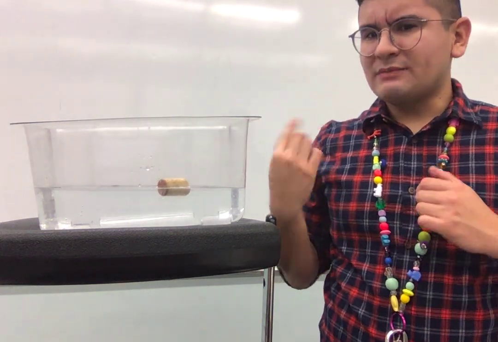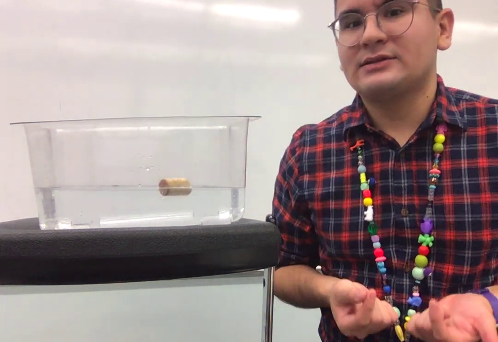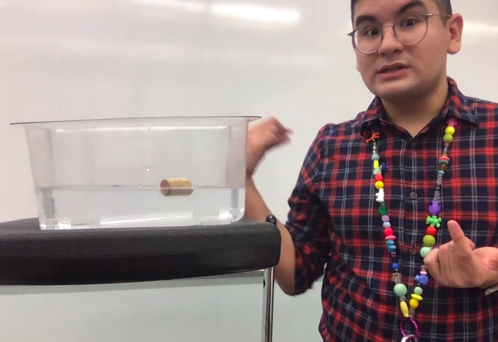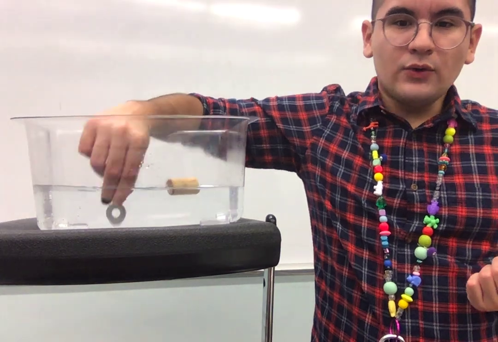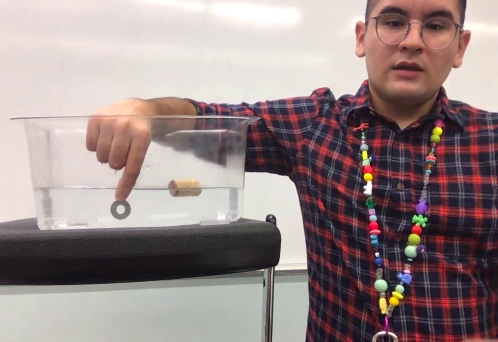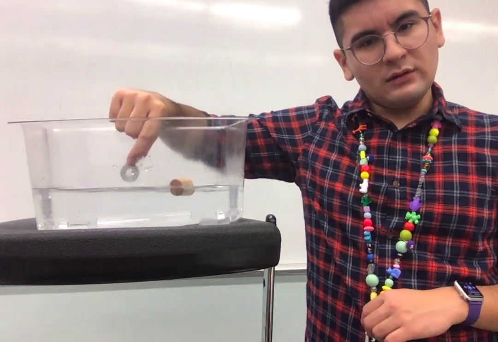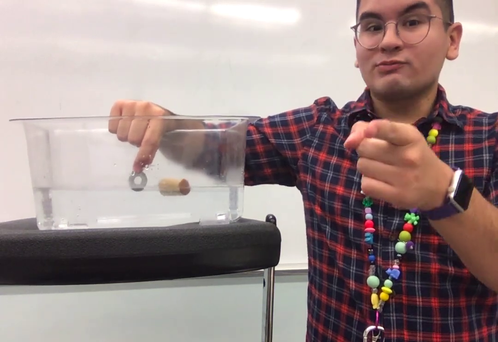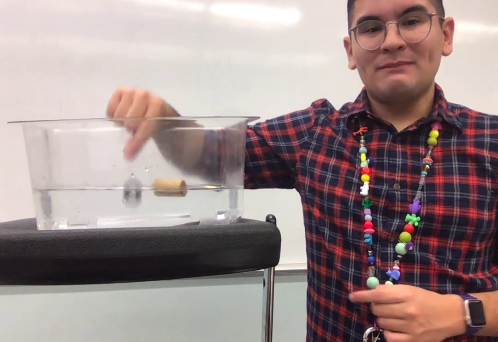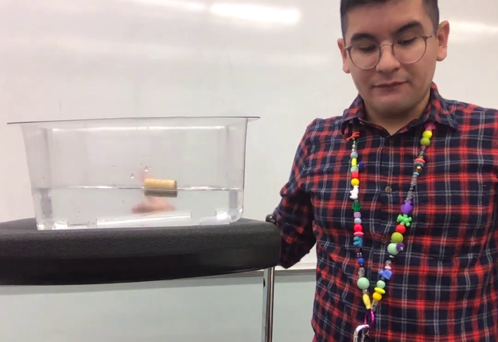Now, you might be like, Mr. Jimenez, I can't see it. Did it dissolve? Well, let's see. I'm going to reach in and see if it did dissolve or not. Can I grab it? Oh, can you see it now? There it is. So is this soluble or not soluble? You're right. This is not soluble because it did not dissolve.